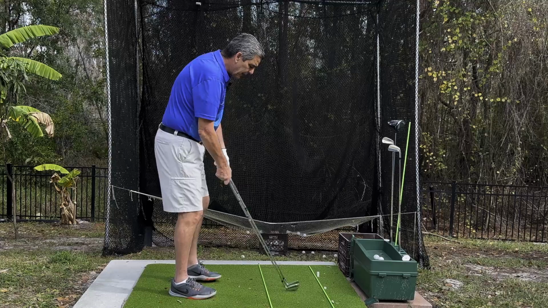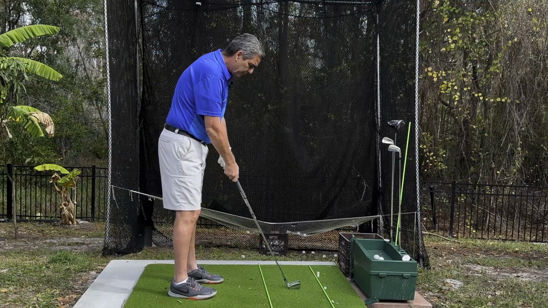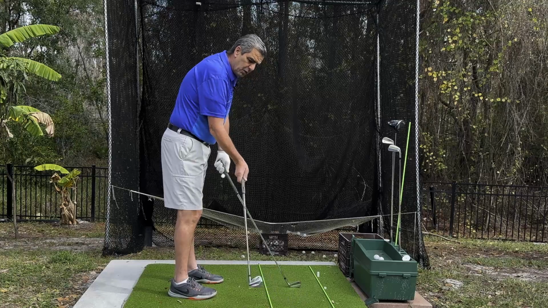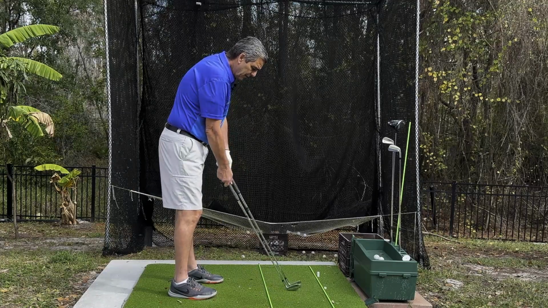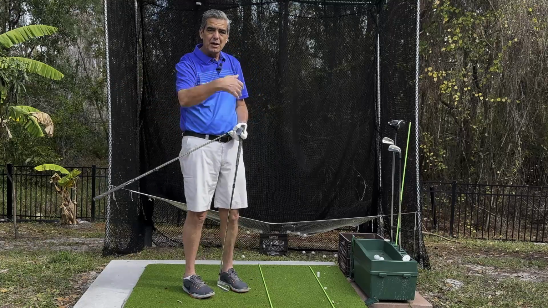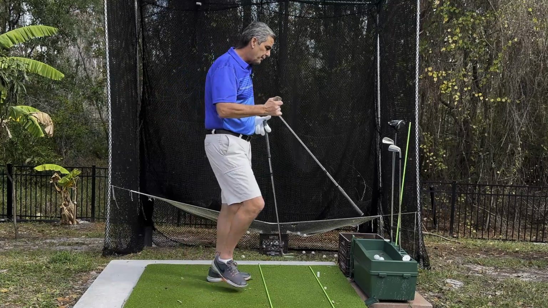Conversely, if we were to bring the 9-iron back on the same plane as that 5-iron, then when we come back, we're going to come down and we're going to hit the heel first. That's going to bring that toe around and it's going to cause us to pull the ball.